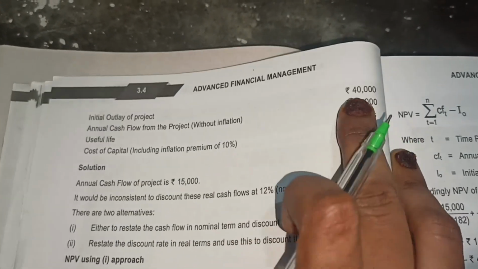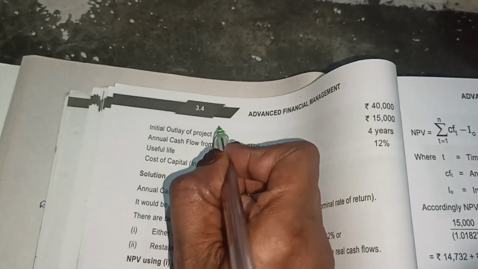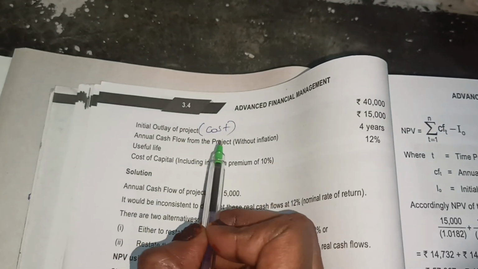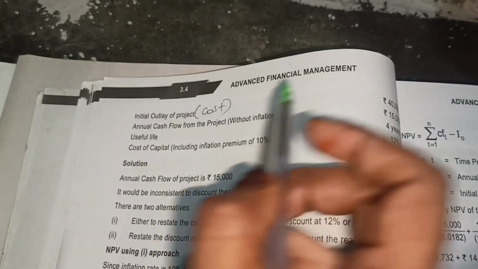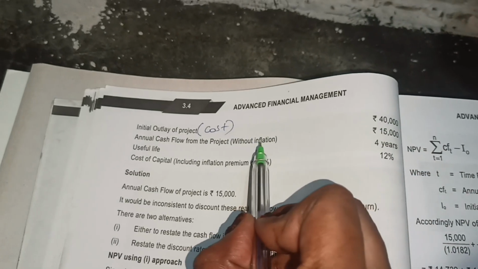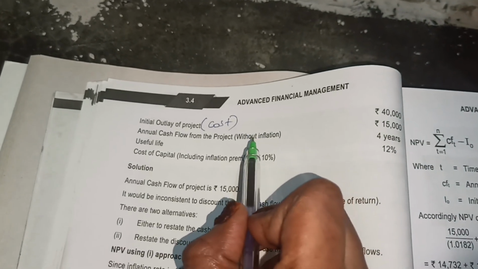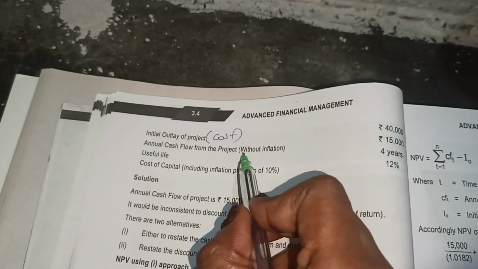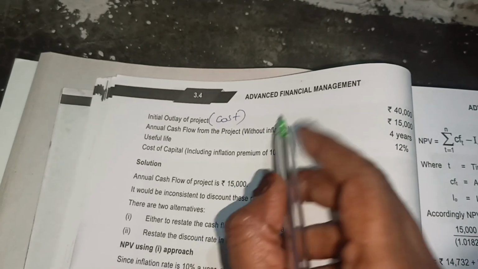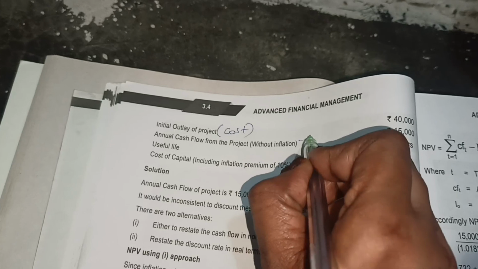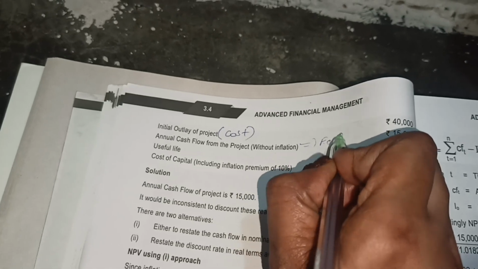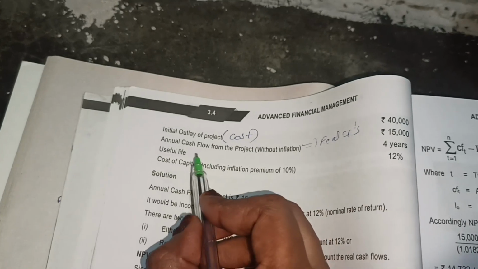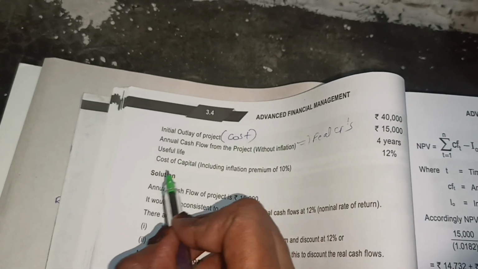Initial outlay of project 40,000. This is nothing but cost. Annual cash flows from the project without inflation 15,000. Now can you please tell me, are these cash flows real cash flows or nominal cash flows? So the answer is these cash flows are real cash flows, because in the question they clearly specified without inflation. Useful life is 4 years.